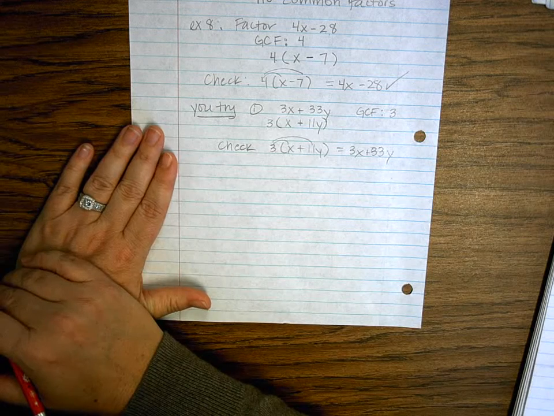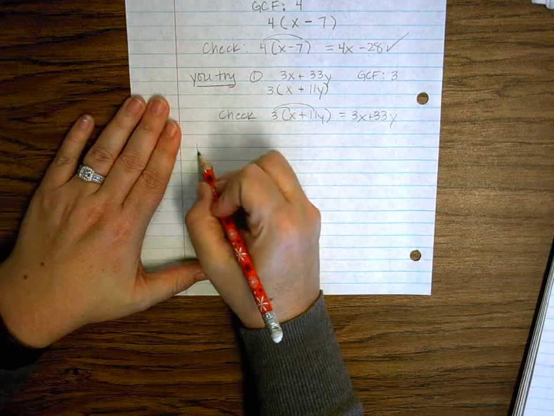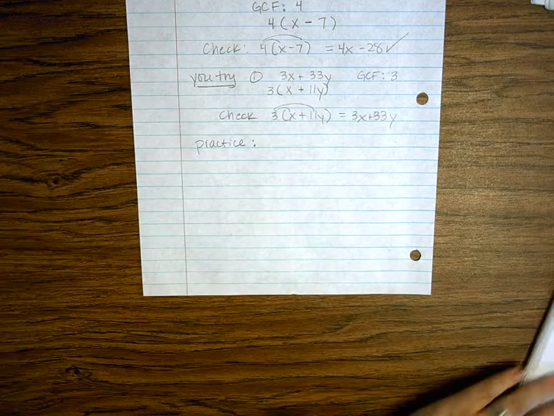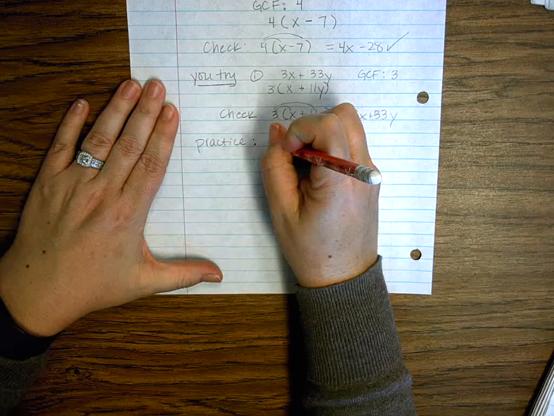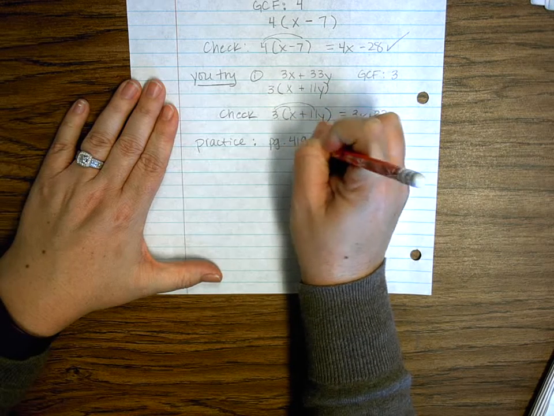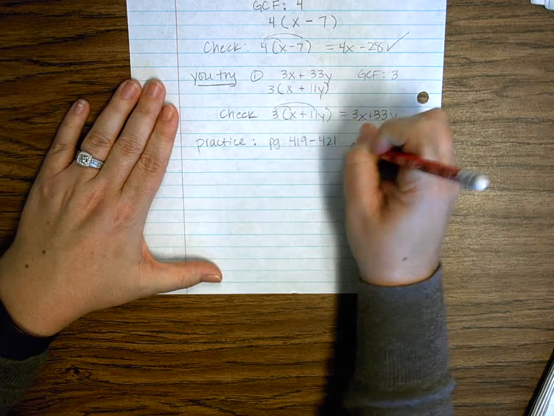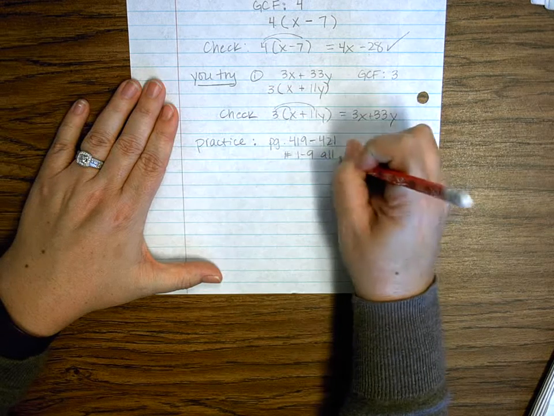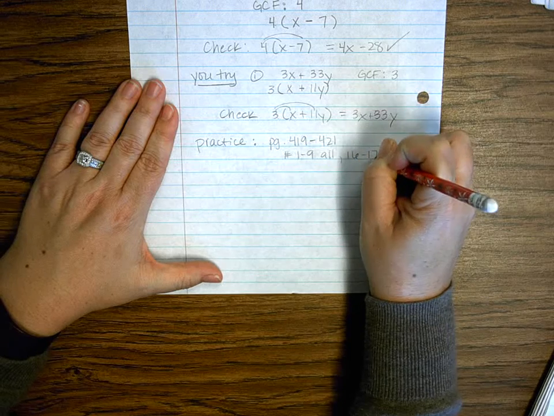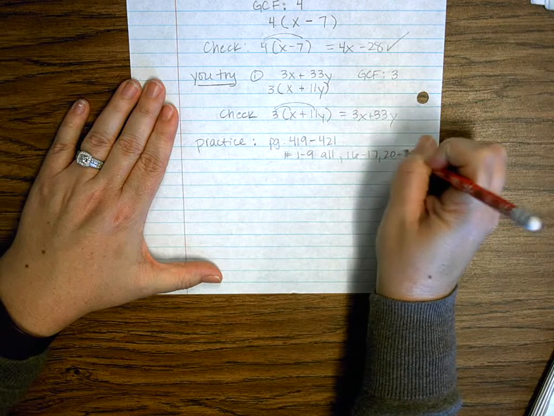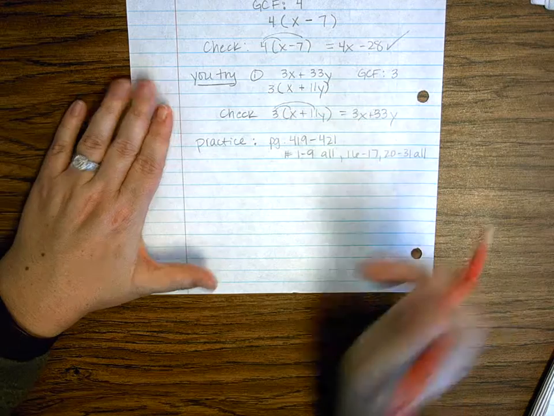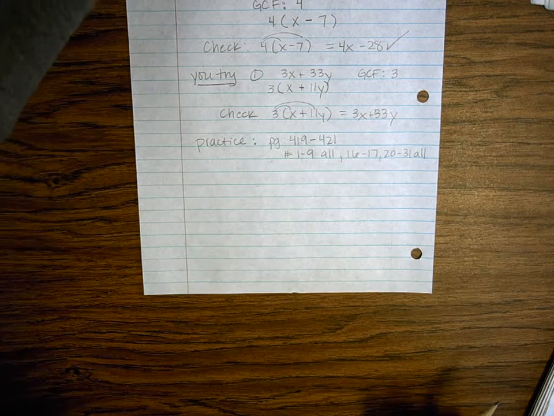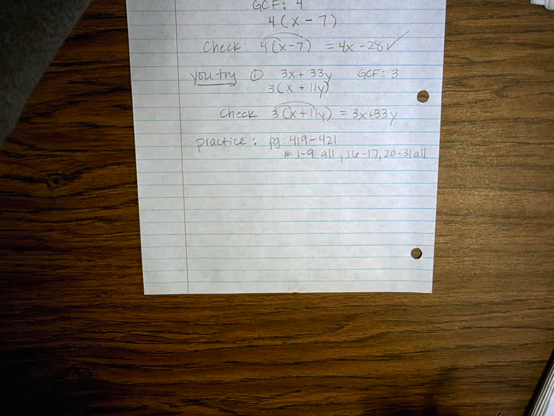Okay, so we're going to do some practice problems in the book. Let me write these here so you guys can write them down. And I think they're on the board too, right? So it starts on page 419, and it goes to 421. And we're going to do numbers 1 through 9 all, 16 and 17, and then 20 through 31 all. Seems like a lot, but they go pretty quickly. So open up your book to page 419.